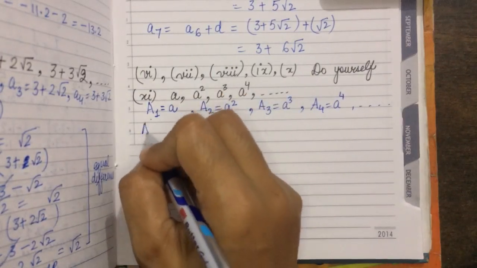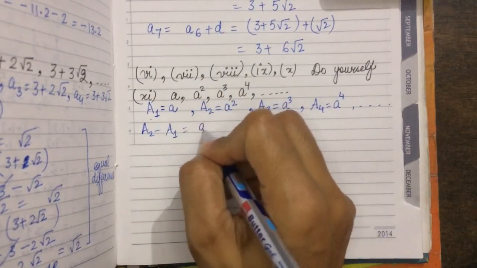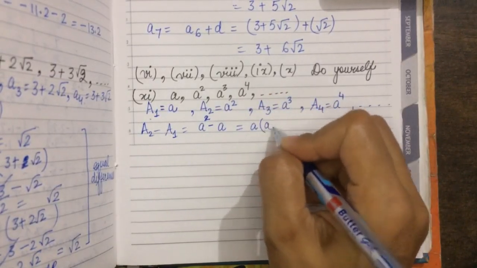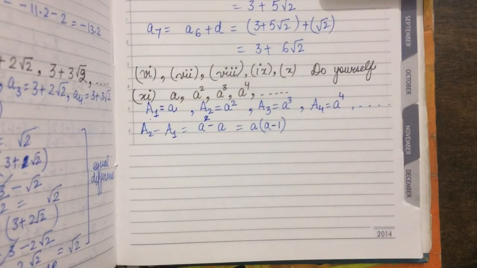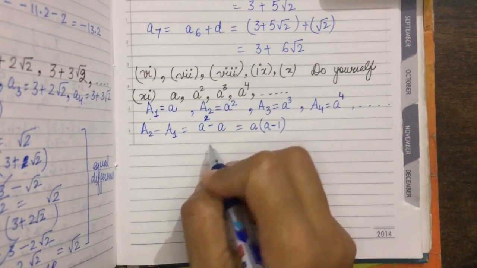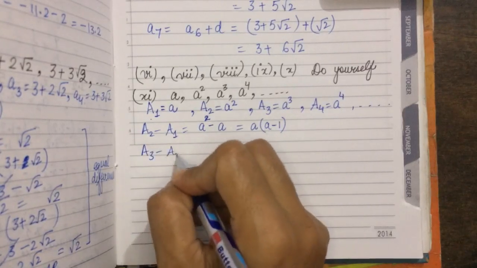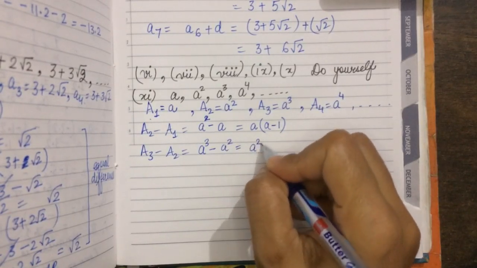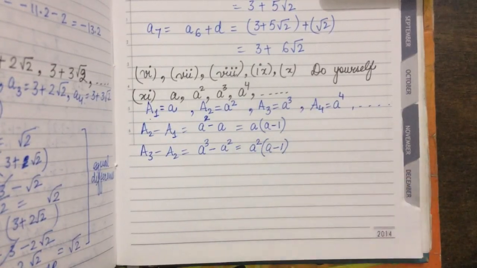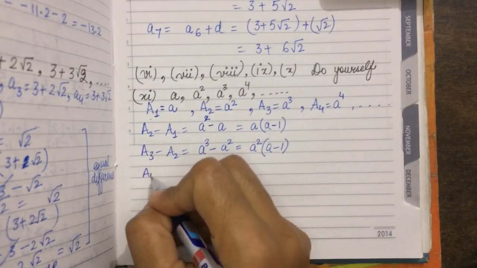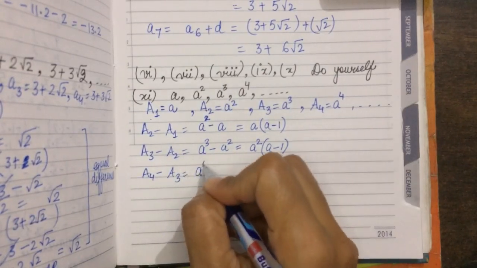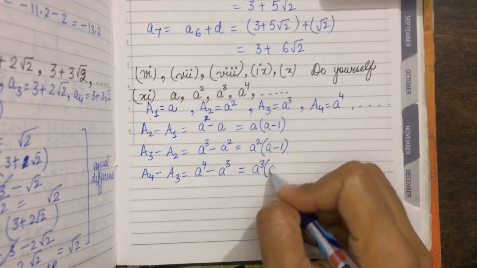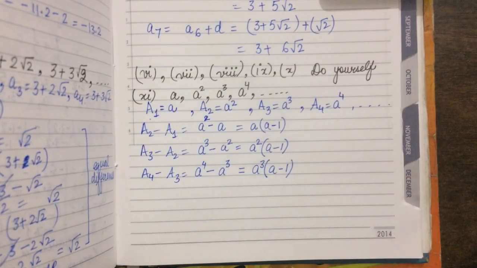Start with the first two, a2 minus a1. So this will be a square minus a. From here I can take a common. The difference will be this. This is like factorization. Then take the next two, second and the third one. This is a cube minus a square. From here a square will be common and in the brackets I will have a minus 1. Taking third and the fourth term, a raised to the power 4 minus a raised to the power 3. From here a cube will be common, in the brackets again I have a minus 1.